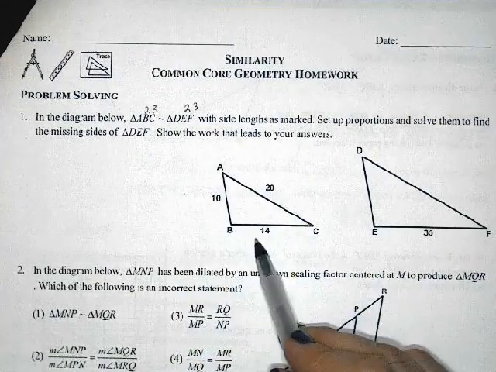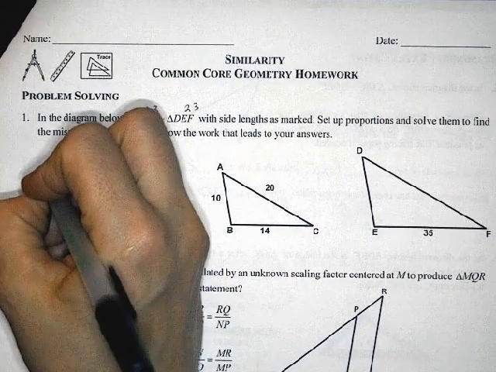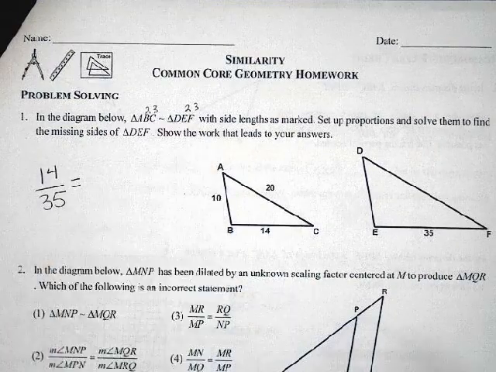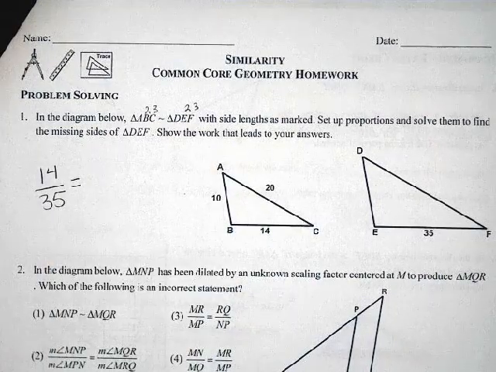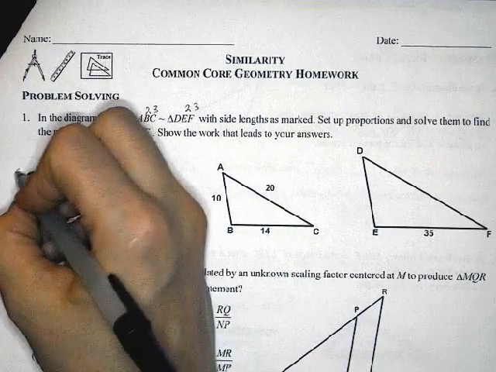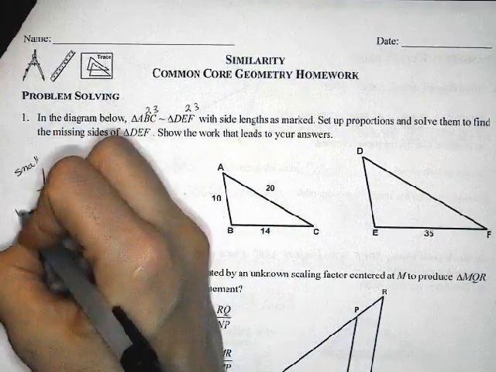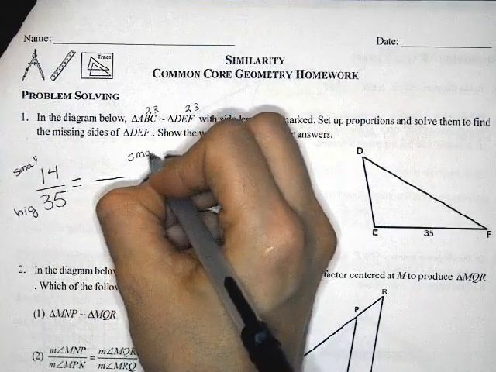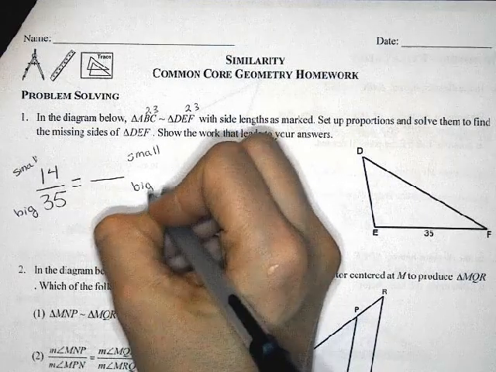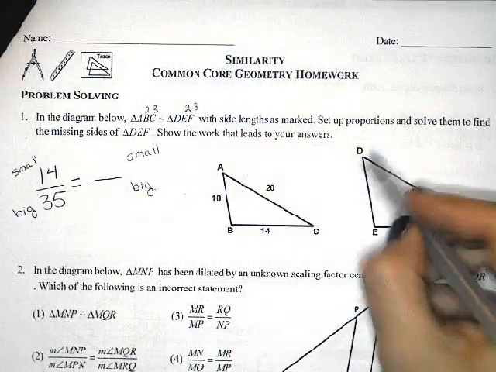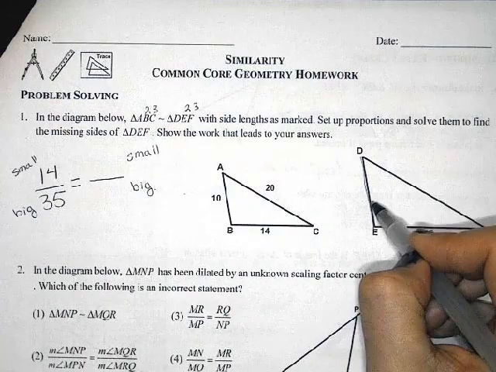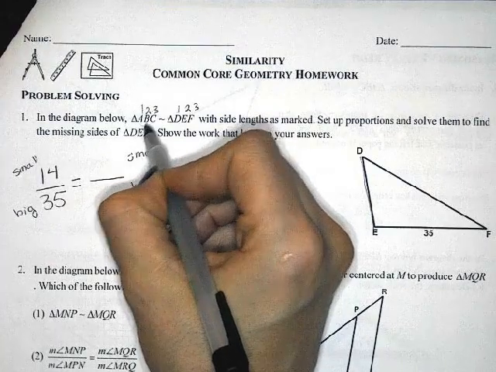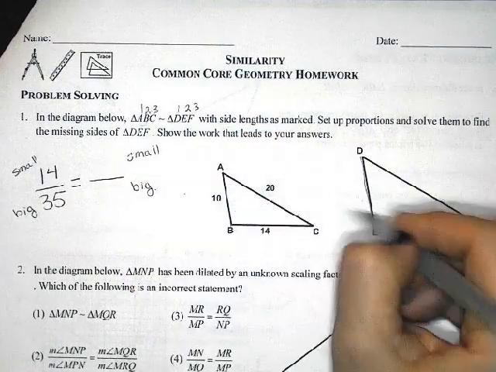So I'm going to set that up as my normal proportion. 14 over 35 should equal, and let's find DE first. Now remember, this was the small over the big, so I should be setting it up the same way here, small over big. If I'm finding DE, its matching side 1, 2 would be matching side 1, 2, which is AB. Here's AB. So that'd be 10 over DE.